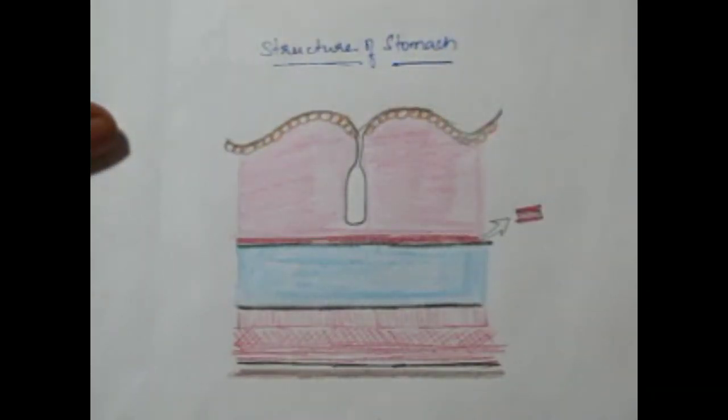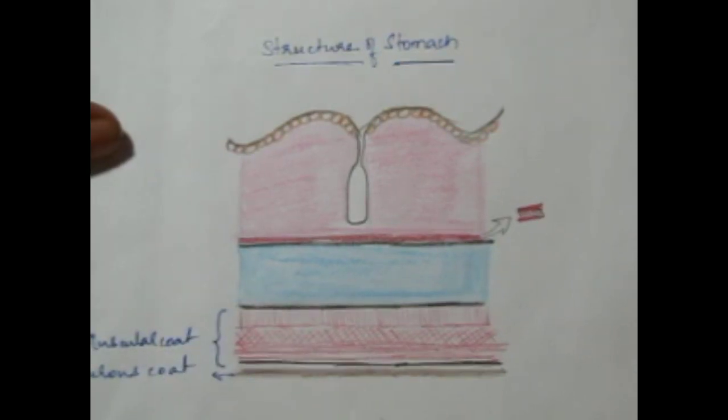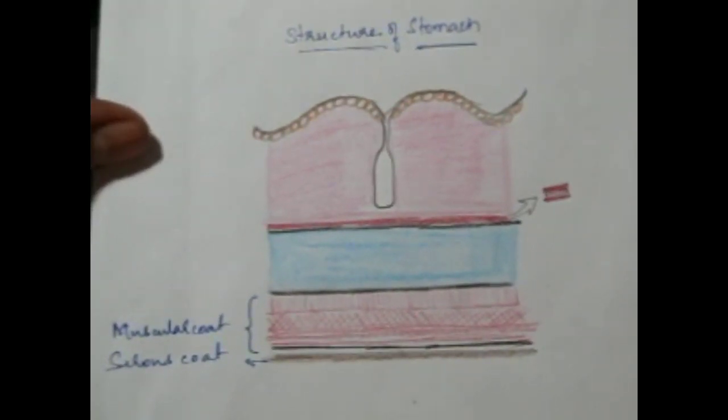Structure of the stomach. It presents 4 layers. The outermost is the serous coat, which is made up of peritoneum, the mesothelial cells of peritoneum. The second coat is the muscular coat.